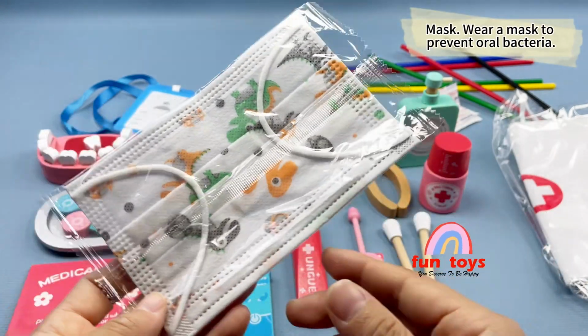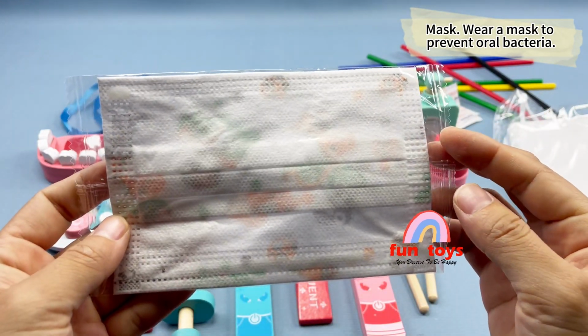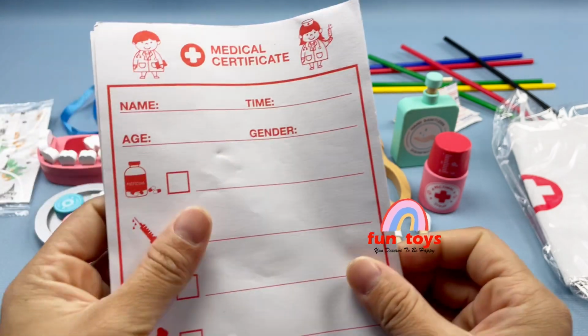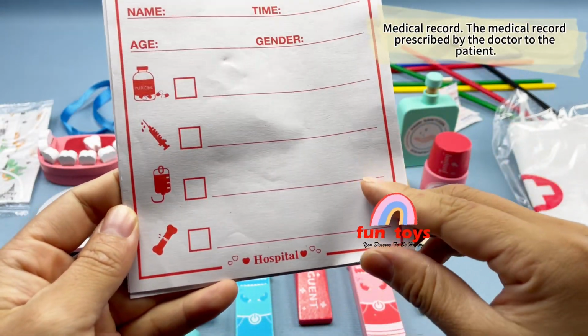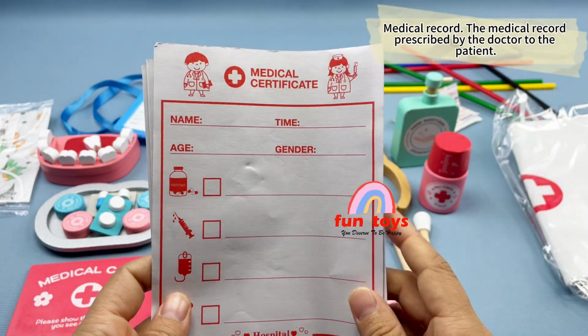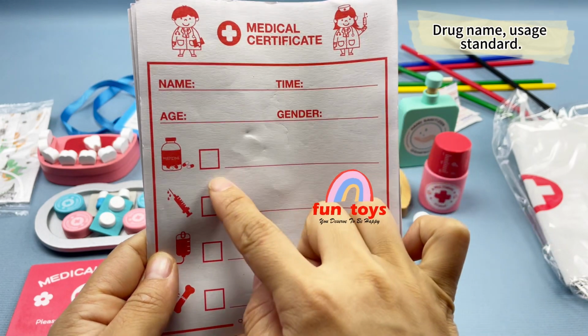Mask. Wear a mask to prevent oral bacteria. Medical record. The medical record prescribed by the doctor to the patient. Drug name. Usage standard.